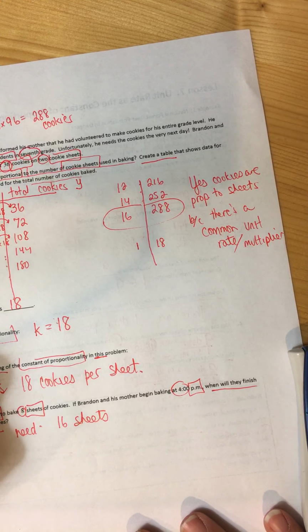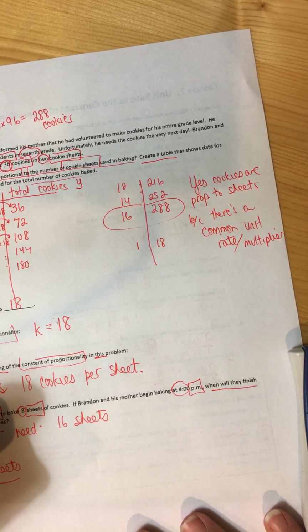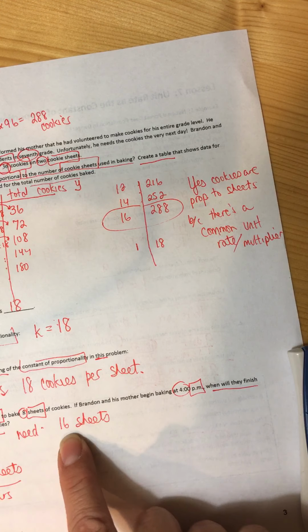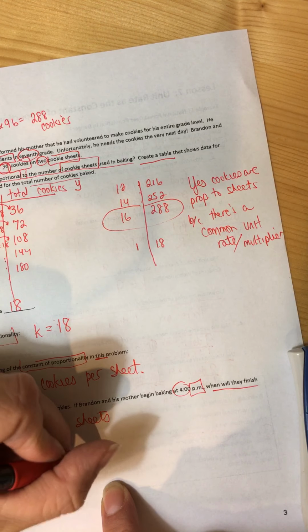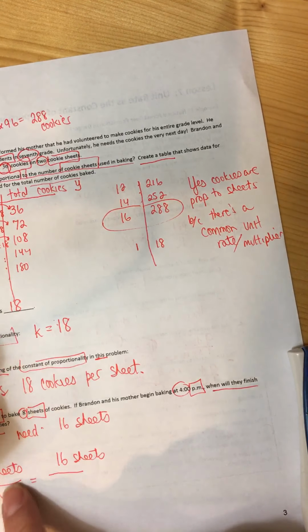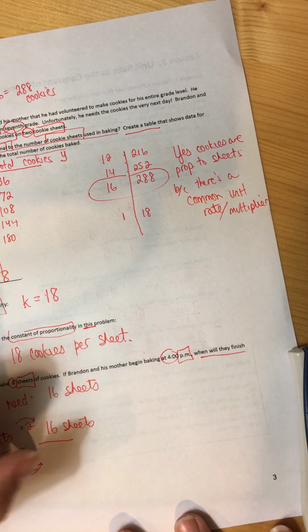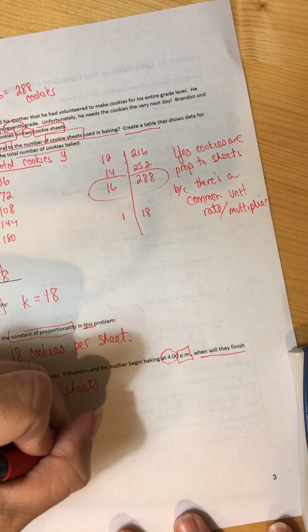And here it says that to get 8 sheets of cookies, it's going to take 2 hours. So if we need 16 sheets of cookies, that's twice as much. So it would clearly take twice as long, and that would be 4 hours.